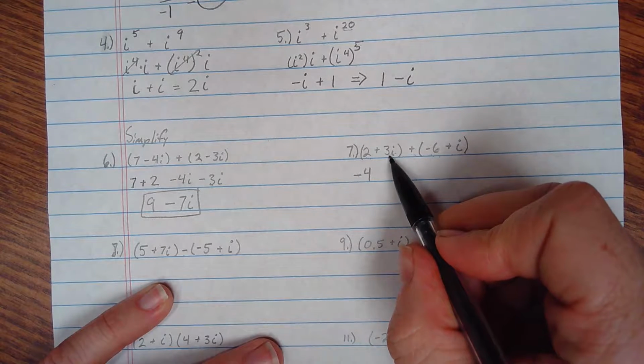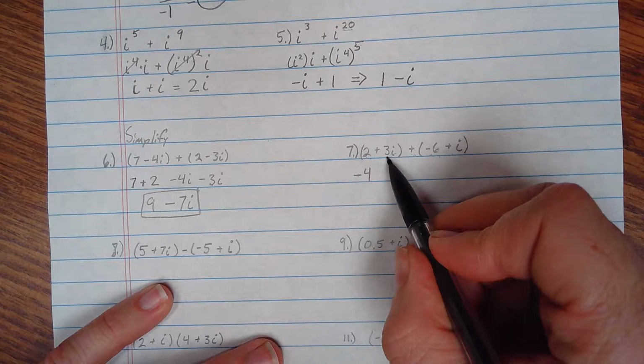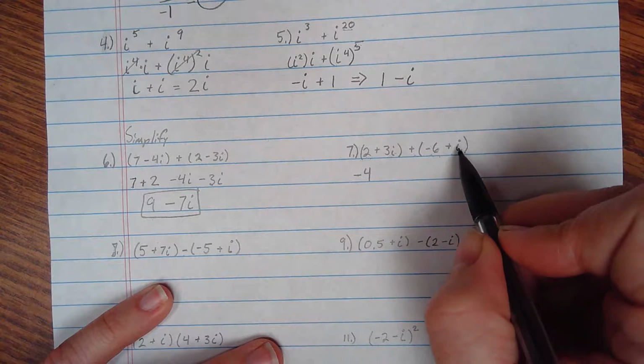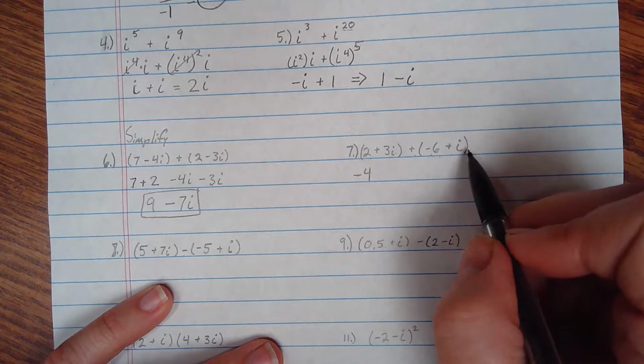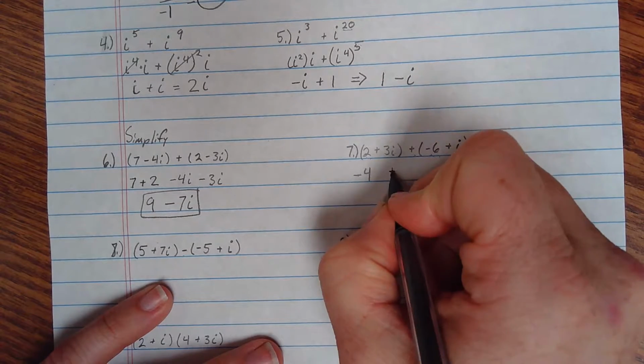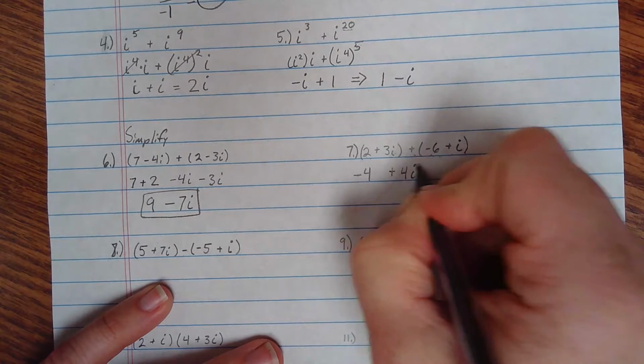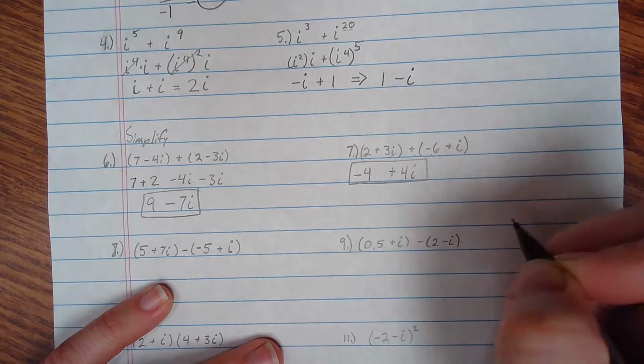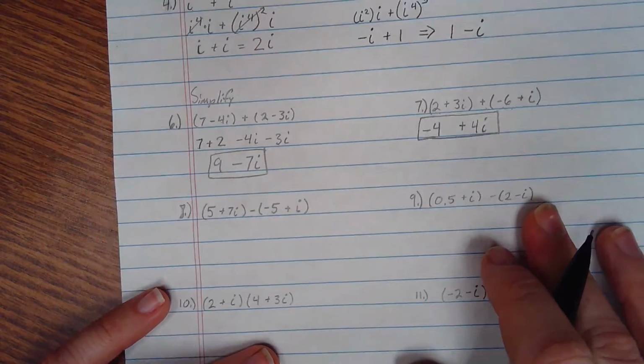And then you can look here. Positive 3 plus positive i, this is a 1i, so 3 plus 1 will give me 4, so plus 4i. Remember to make sure that your numbers are in the form a plus bi.